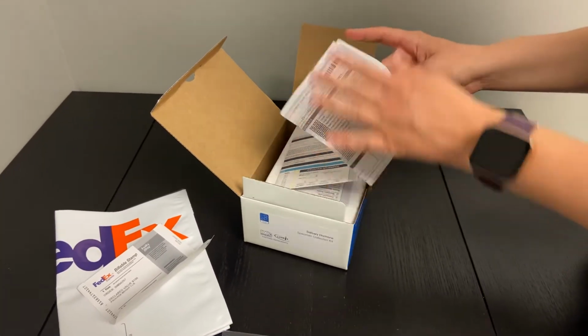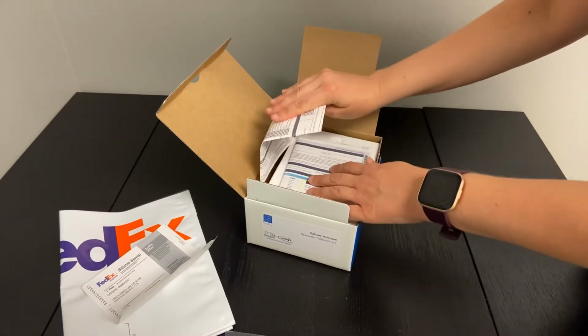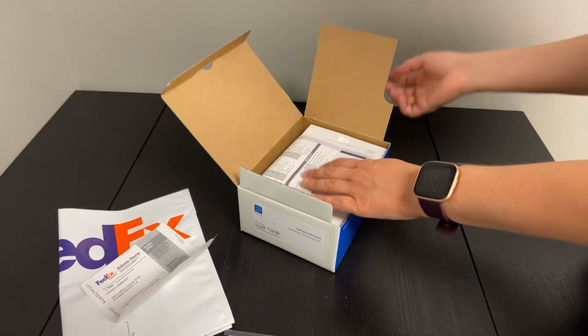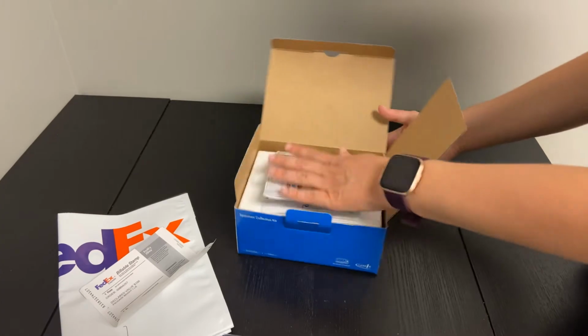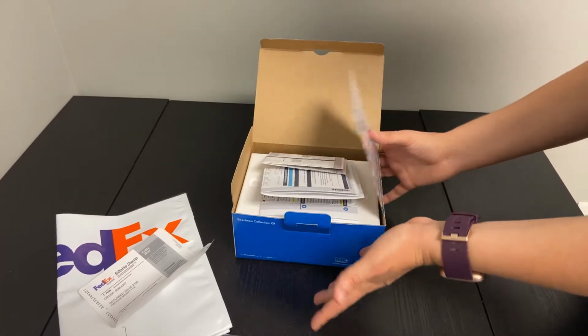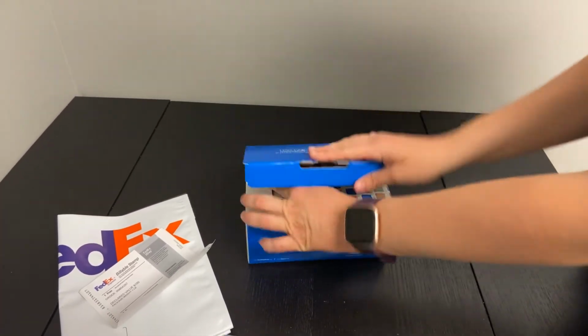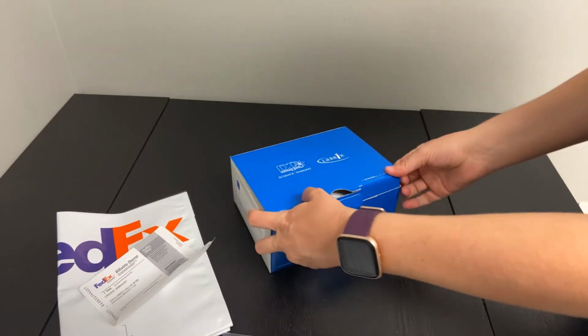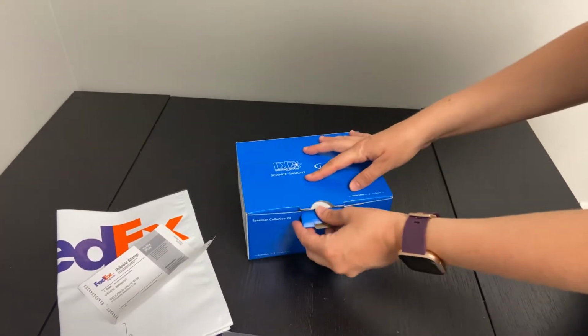This survey here, if you decide to complete it, will go into this here. Not 100% needed, but is really helpful for sure. Put it in there just like that. So this is what the kit will look like when completely done. You'll close this box up just like so.